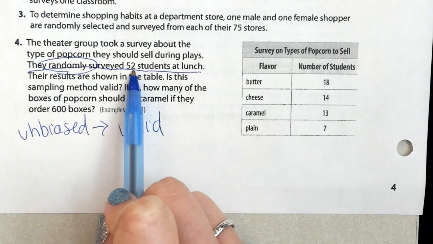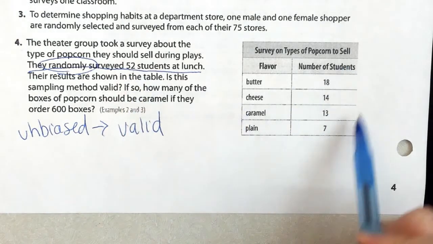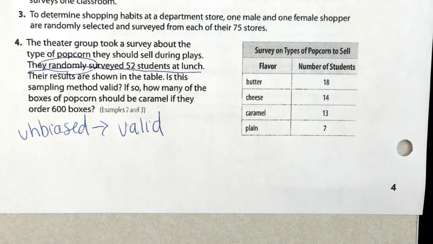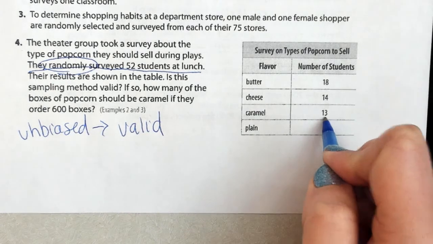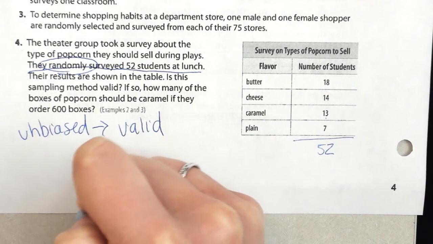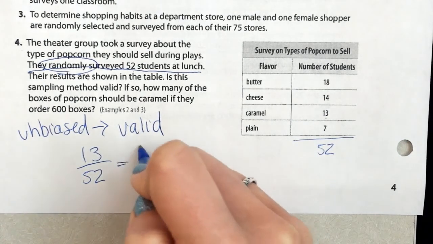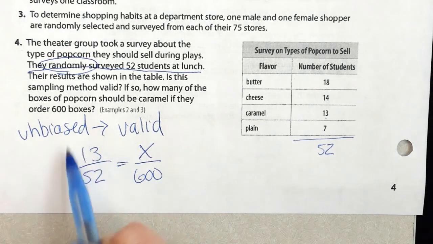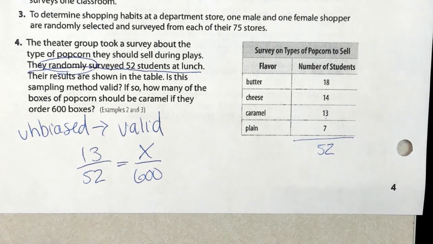So of the 52 students that were surveyed, here's the data that they collected. We want to know if they're going to order 600 boxes, how many should be caramel? Well, it was 13 out of, they said, 52. So I want to know how many out of 600. Again, we could change this to a decimal and multiply by 600. We could say, okay, 52 to 600, what would I multiply by? Or do your cross products.